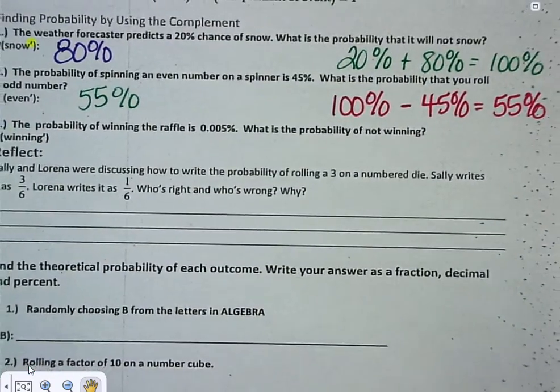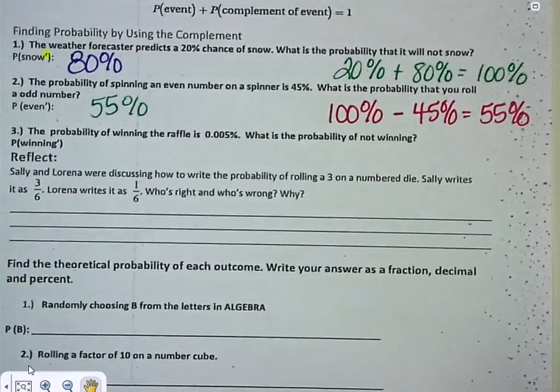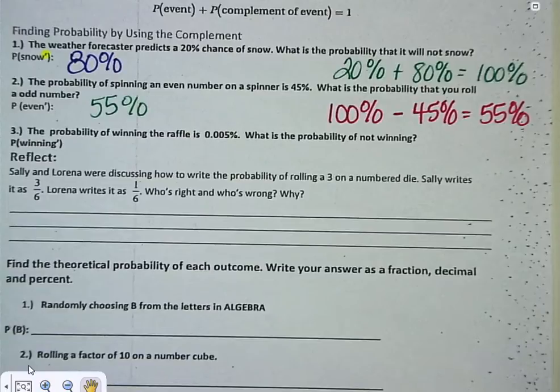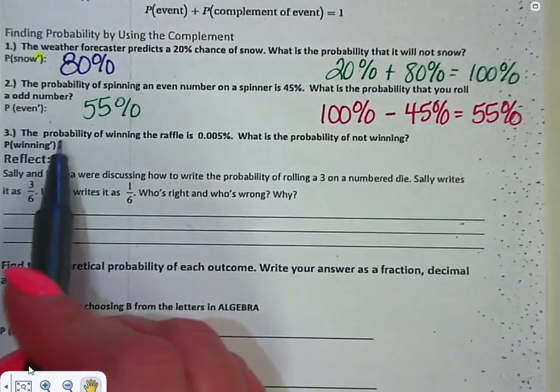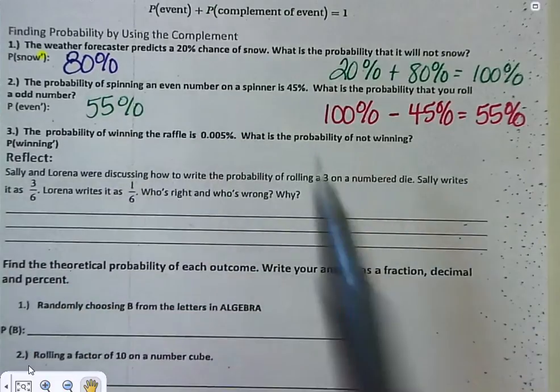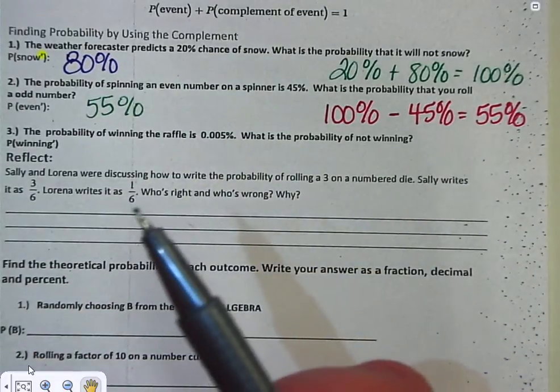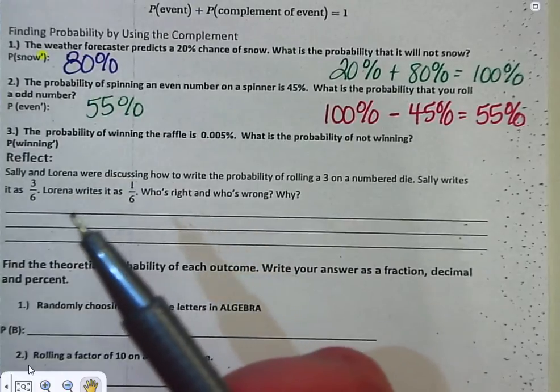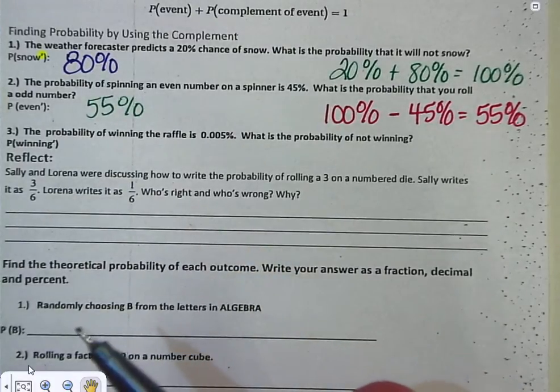All right, let's look at the last one, number 3. The probability of winning the raffle is 0.005%. What is the probability of not winning? The probability of the complement of winning. Now, is this a big number or a small number? Small. You're not very likely. The probability of winning the raffle is not very high.